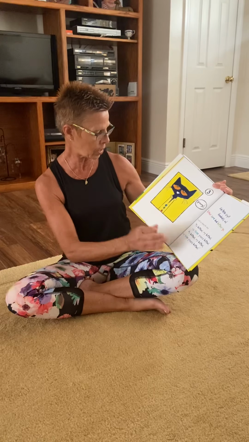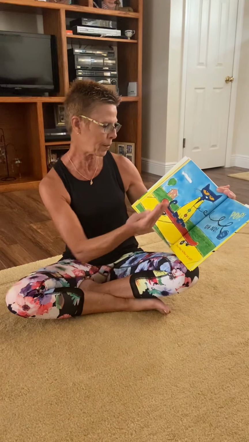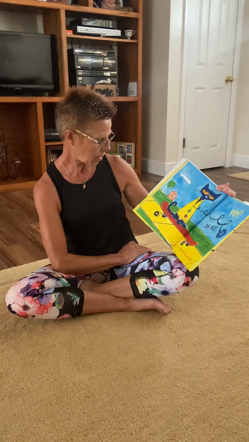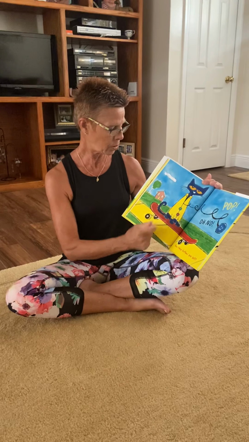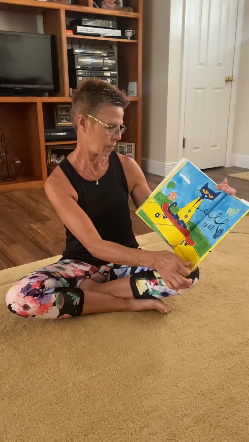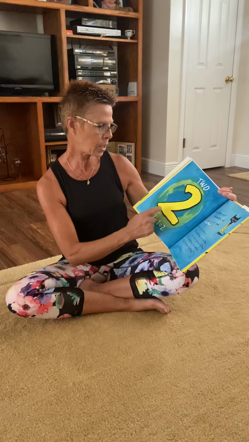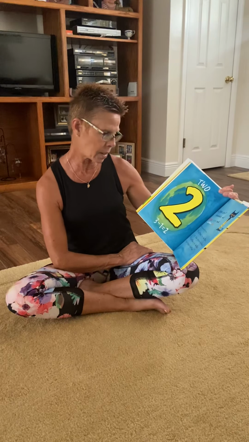So there are 3 remaining. Pop! Oh no. Another button popped off and rolled away. How many buttons are left? 1, 2. 2. Did Pete cry? Goodness, no. Buttons come and buttons go. He kept on singing his song.